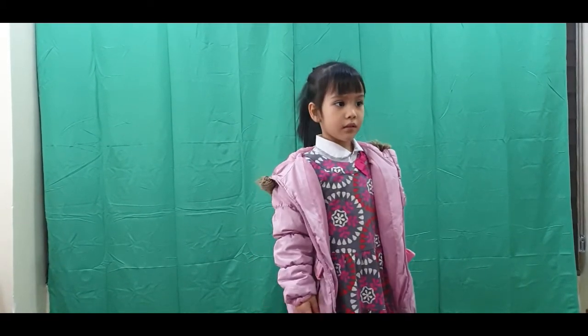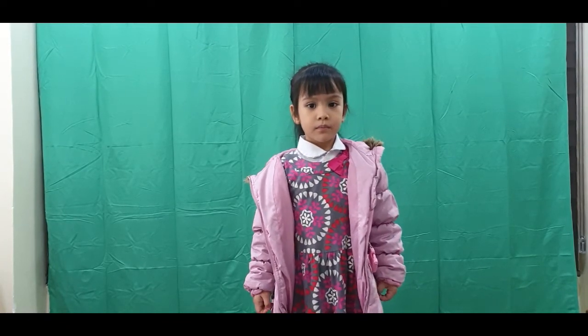Just do the swaying and not like that. Alright, very good. Why not turning around? Okay. No turning around. You can turn around basta in place lang.